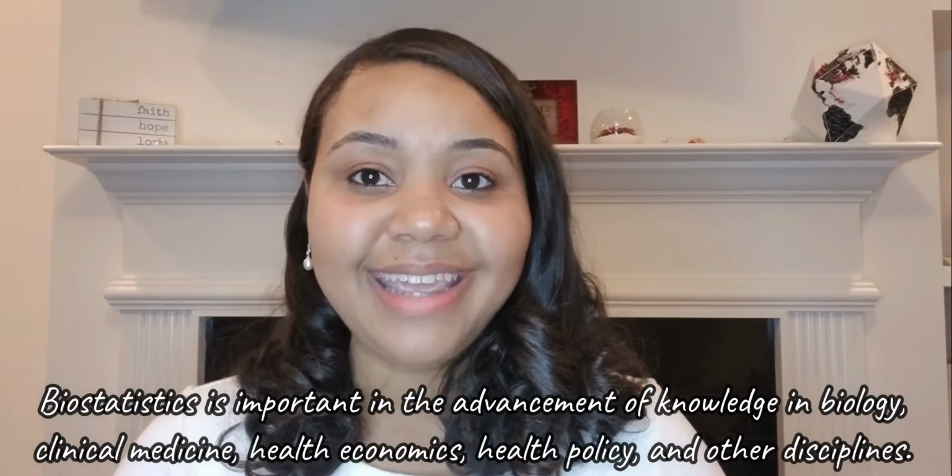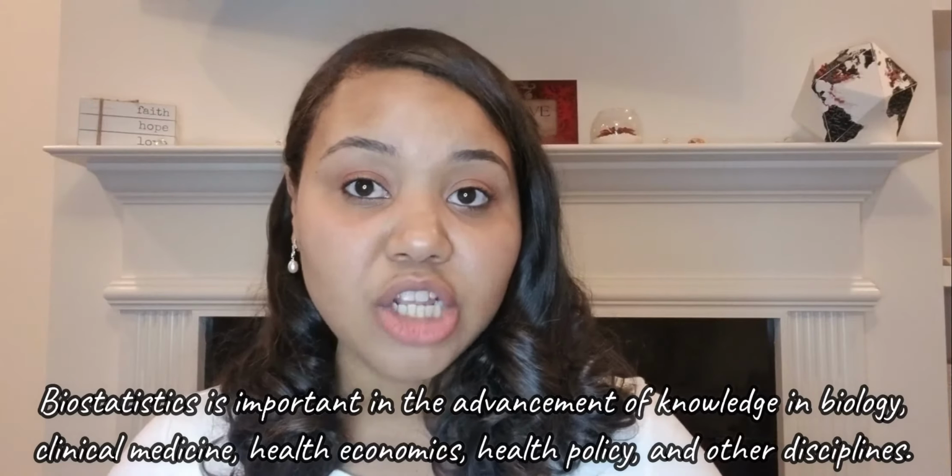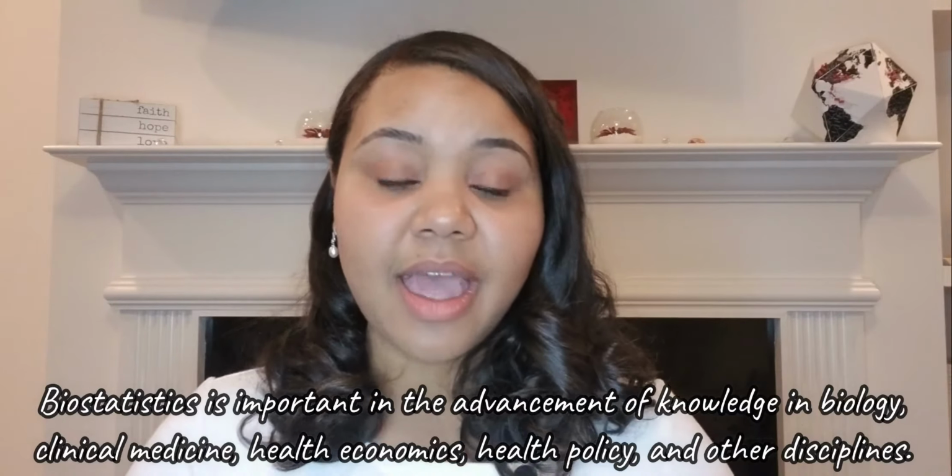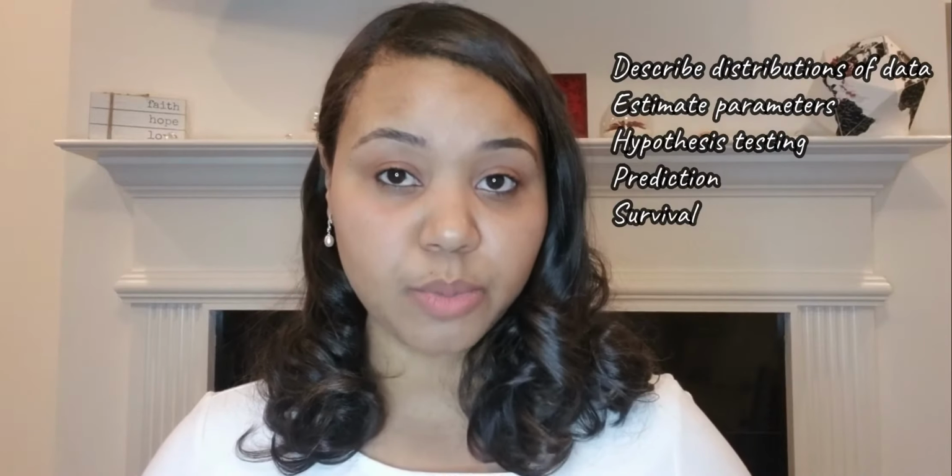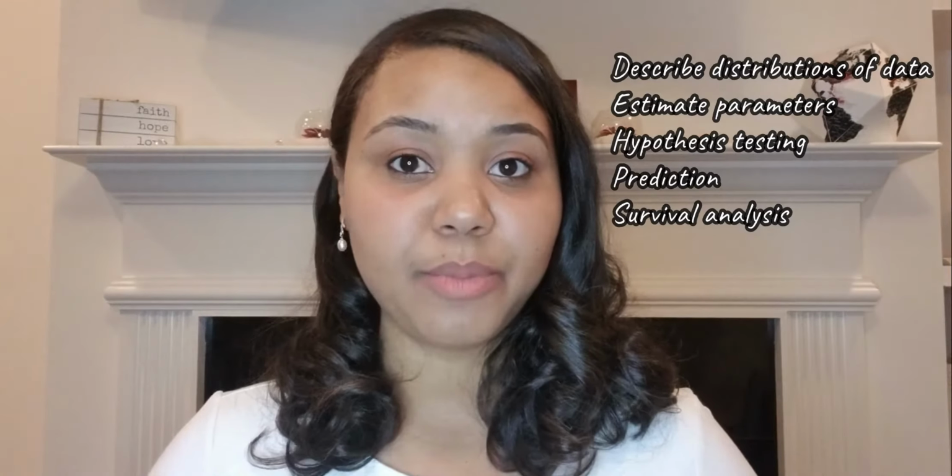Through biostatistics, investigators can gain a better understanding of determinants or factors that may contribute to the development or progression of health issues. Therefore, biostatistics is important in the advancement of knowledge in biology, clinical medicine, health economics, health policy, and other disciplines. Biostatistics is used to describe distributions of data, estimate parameters, hypothesis testing, prediction, and survival analysis.